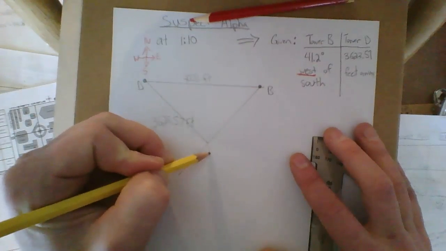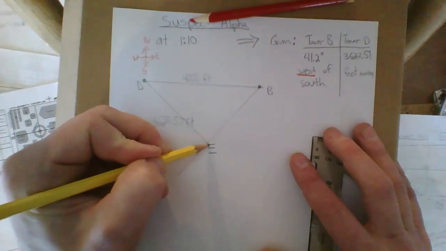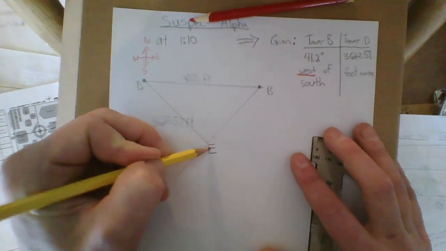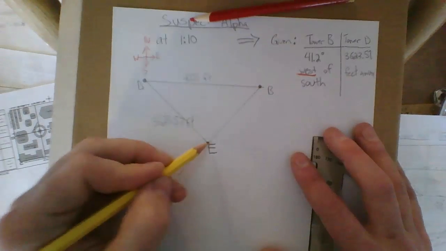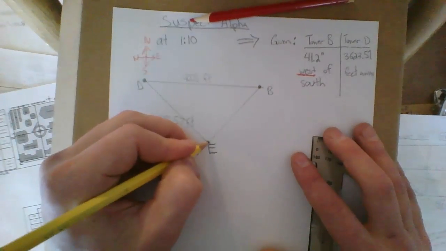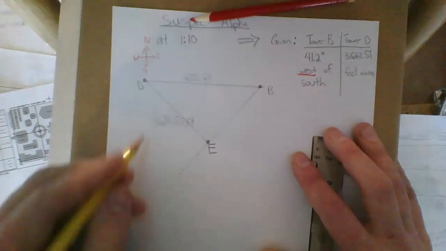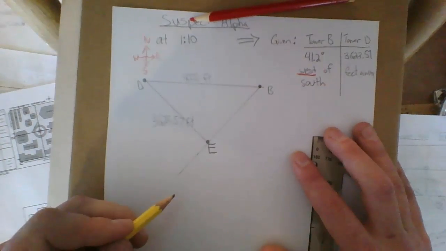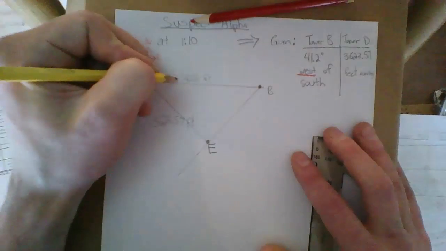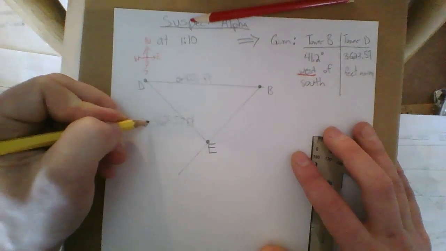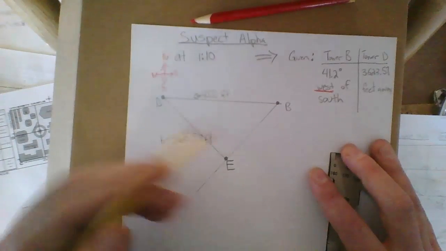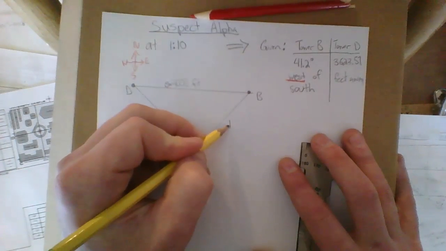I'm going to call the cell phone position E, and I will label every single cell phone location in this project as E so I don't get confused with tower C. So if that's big E, then this is little e. If that's big B, this is little b. If that's big D, then this over here will be little d.